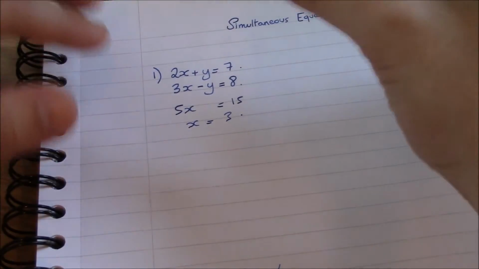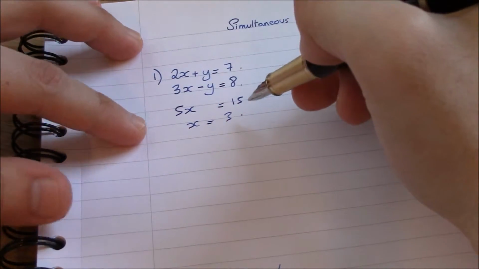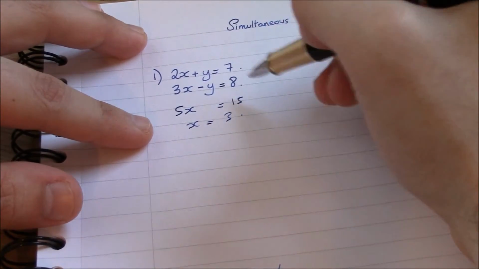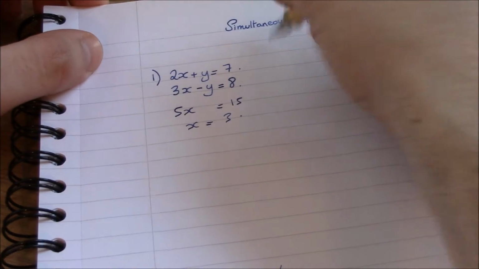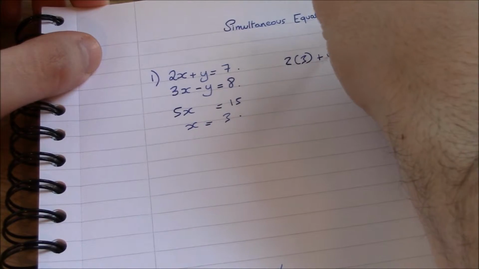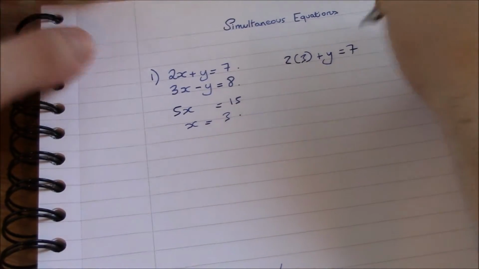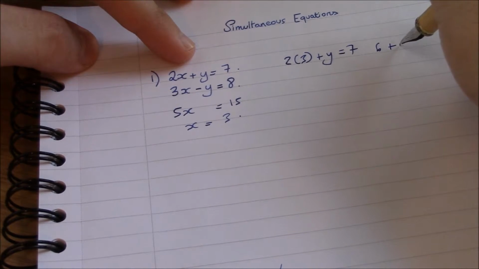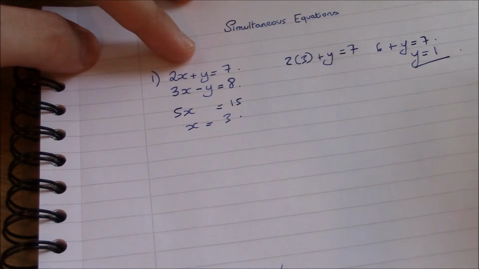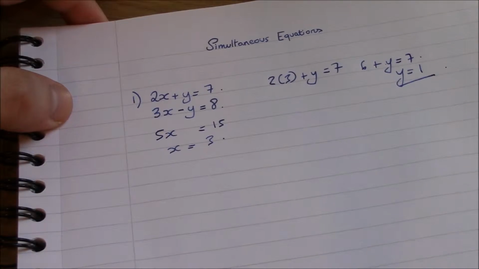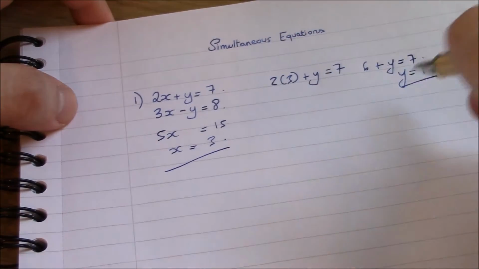Once we've worked out this letter, we substitute 3 back into any of the two equations, and we can work out the other letter. So for example, in this case, we cancelled out y, we worked out x. Now to work out exactly what y was, we substitute x back into either of these two equations. So for example, 2x, or 2 times 3 plus y is equal to 7. That's this equation here. So 6 plus y is equal to 7. That means y is equal to 1. And that's it. That's the first set of equations worked out. We know x is 3 and y is 1.